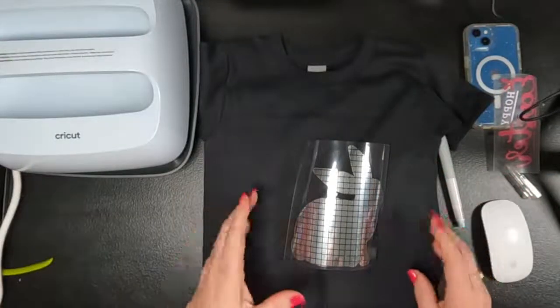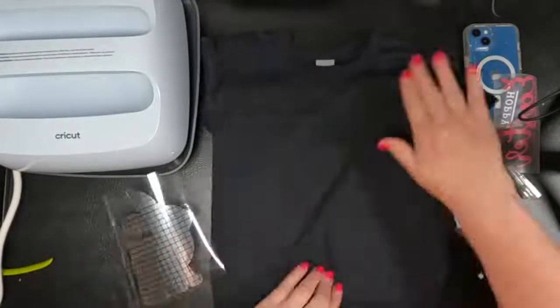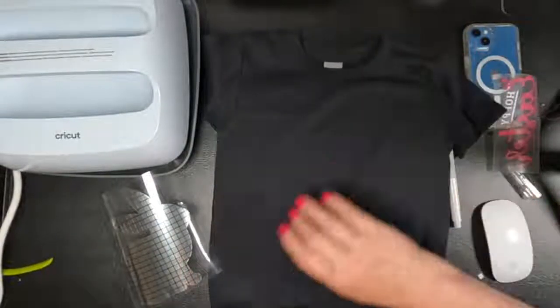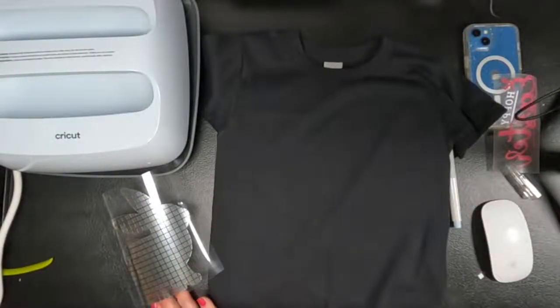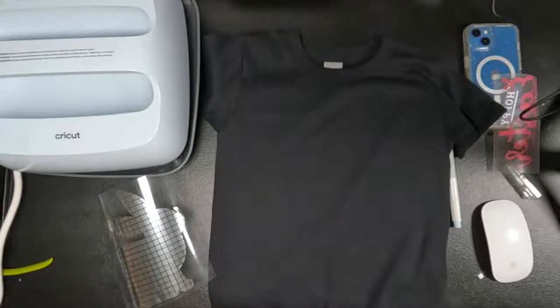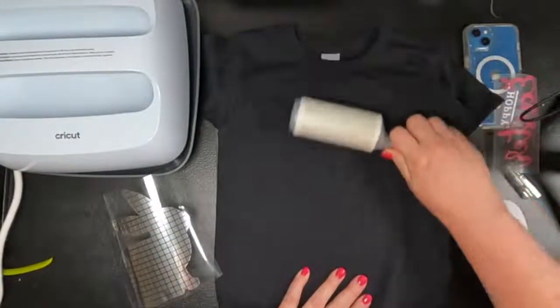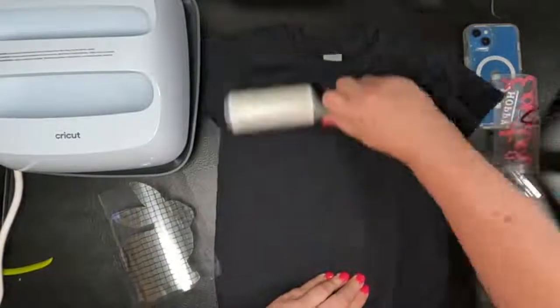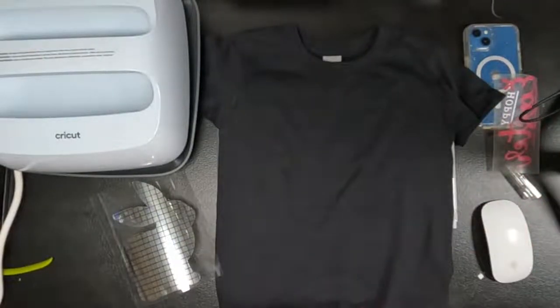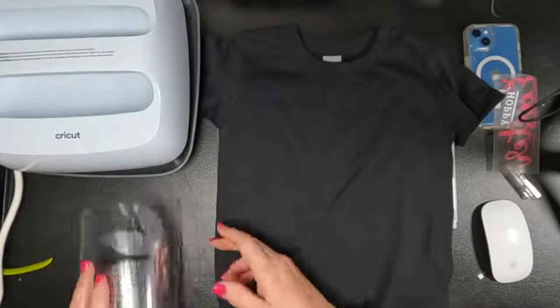Maybe not, because I want to do something. Make sure you lint roll. I don't know where my lint roller went. It didn't go anywhere. I forgot to take it out. But make sure you lint roll, especially if you're doing infusible inks on anything. But lint roll your shirts as well. Get the dust and stuff off.